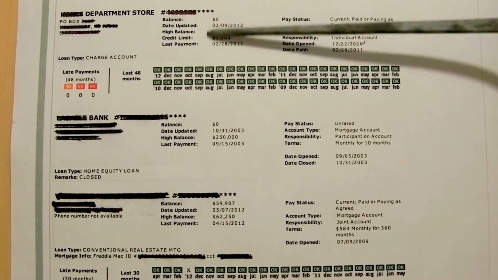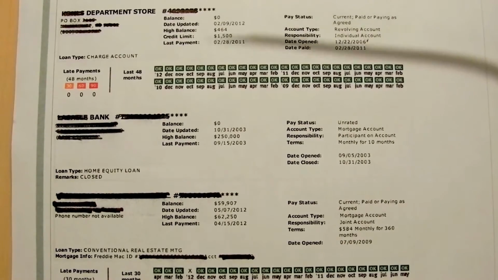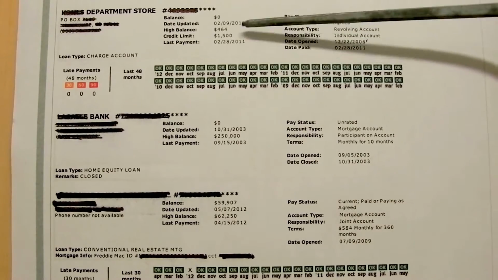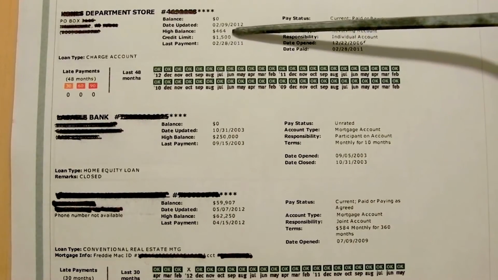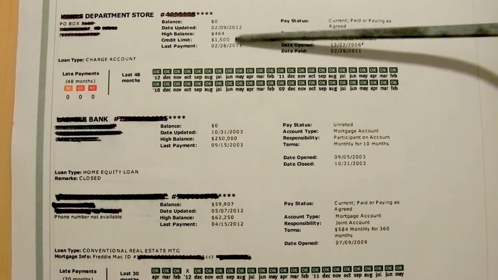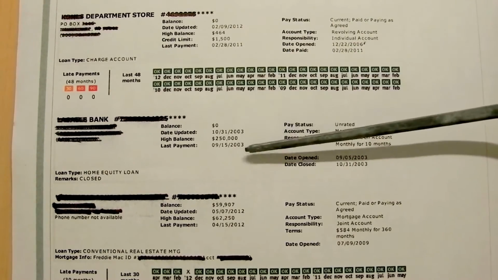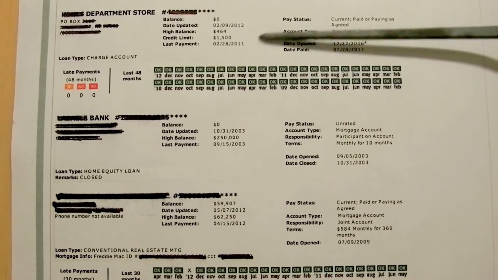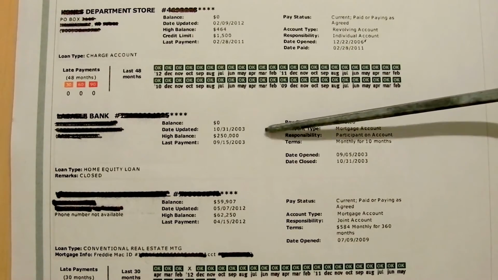Because the high credit is below the current balance, it actually hurts you as much as a collection account. So, credit utilization on your revolving balances is the quickest way to get your score up. You want to pay that down to 5 to 9% is where you want to be. So that's that on this. What else we got here?